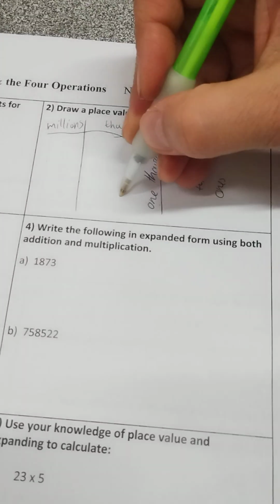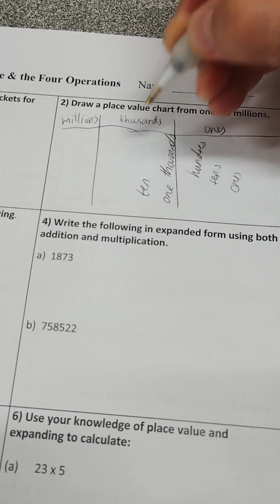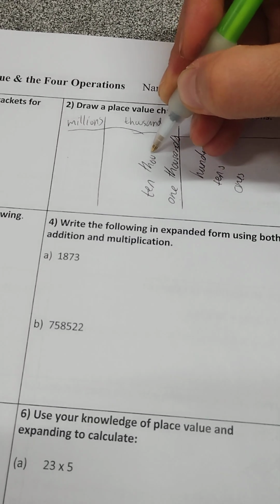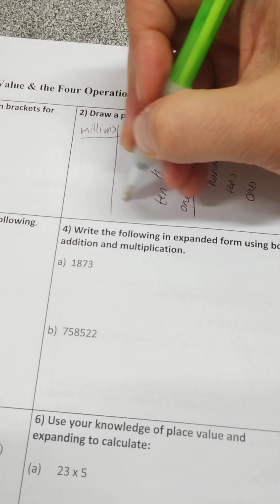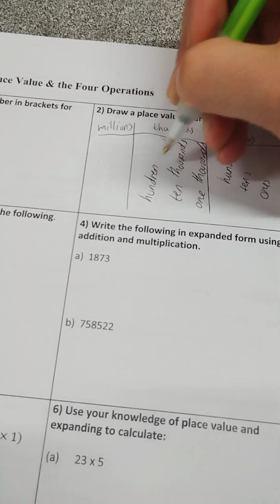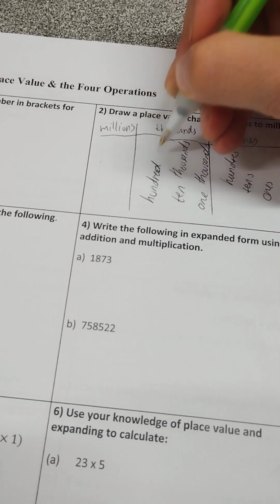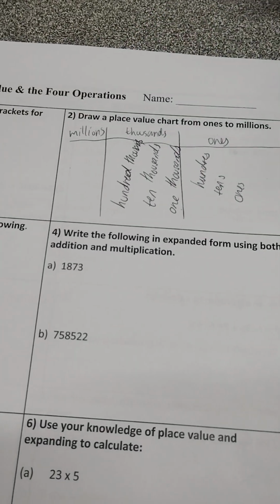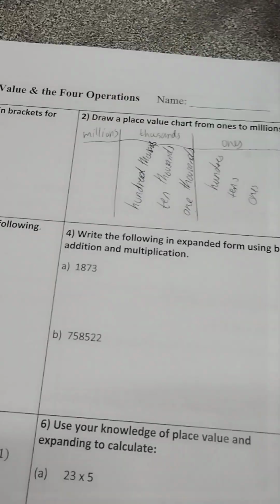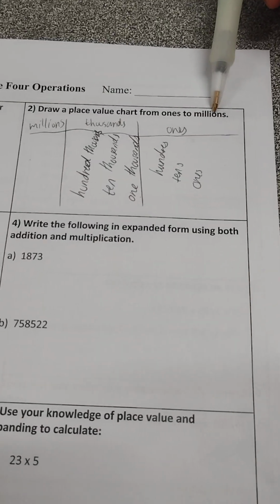So that means the next one is going to be 10,000s. And then, once again, 100,000s. And now our next section will have 3 subsections, but this tells us to go to millions.